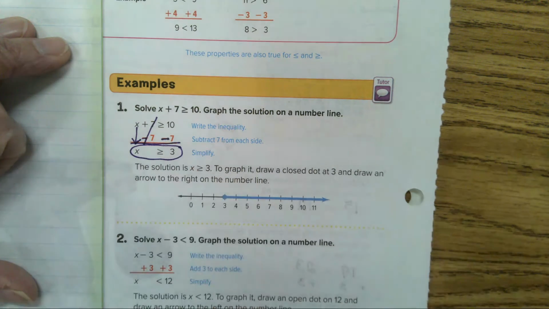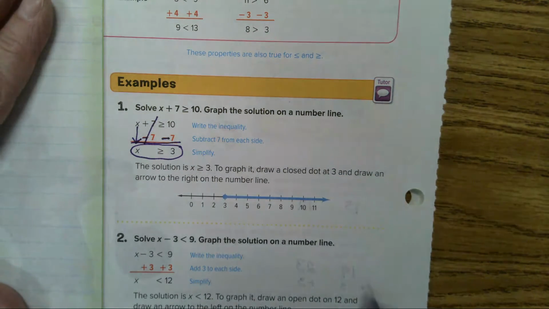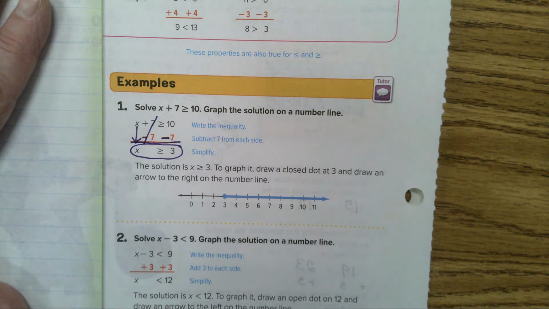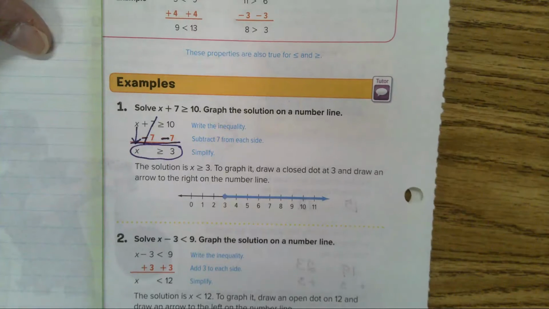Then now they're going to make you graph it. Closed circle on the 3 going to the right. Any questions on how to do that? Let's go to number 2.